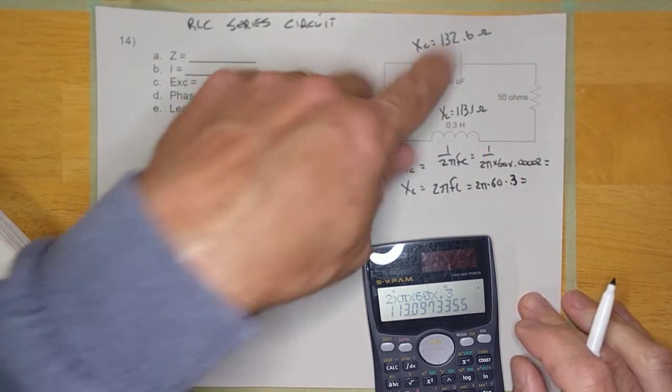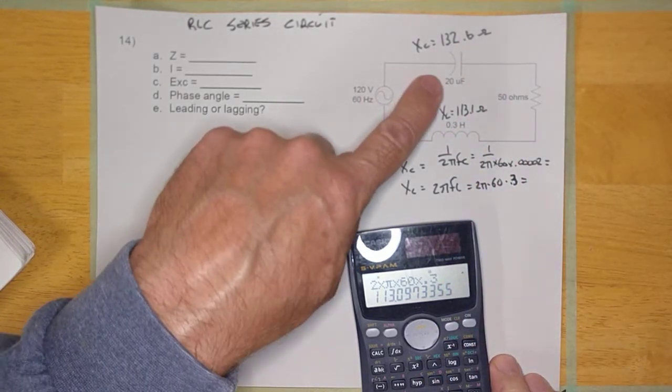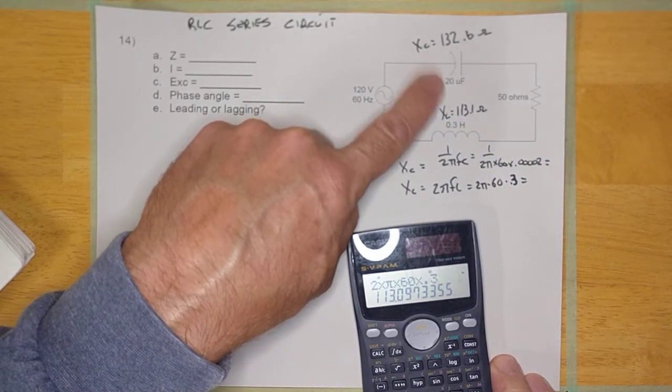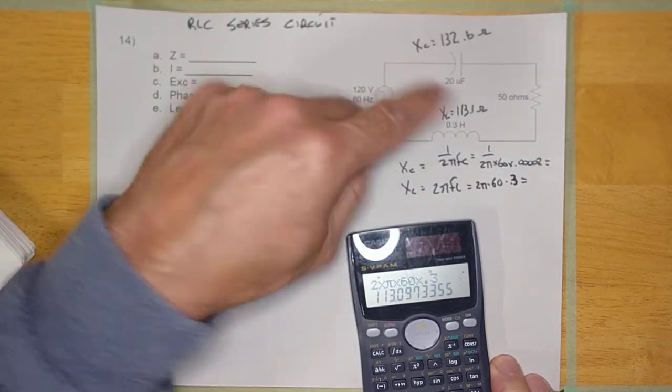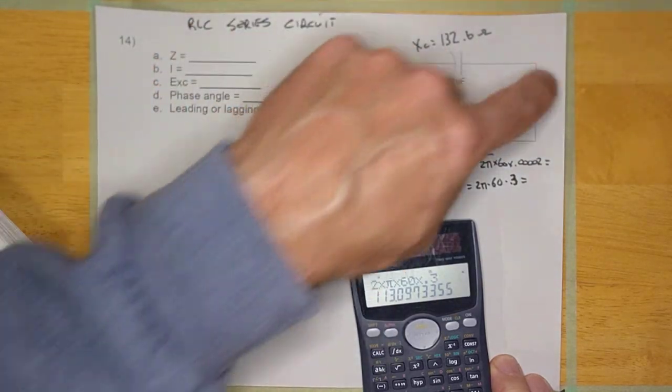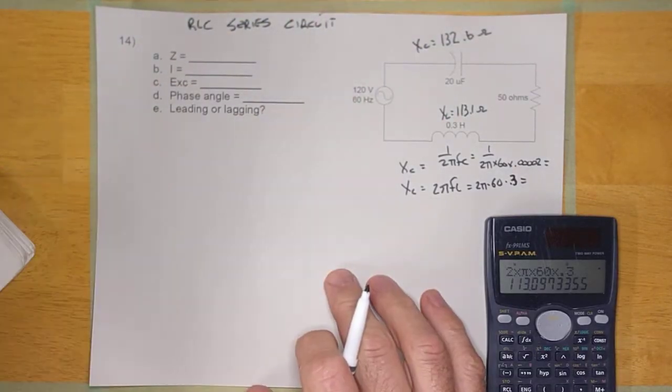All right, so if I give you farads or henries, the first thing you're going to have to do is figure out how many ohms that is. Don't try to figure out the phasors by using those values. You must use the ohms values. They all have to be in ohms. Okay, guys? Now, that was step one.